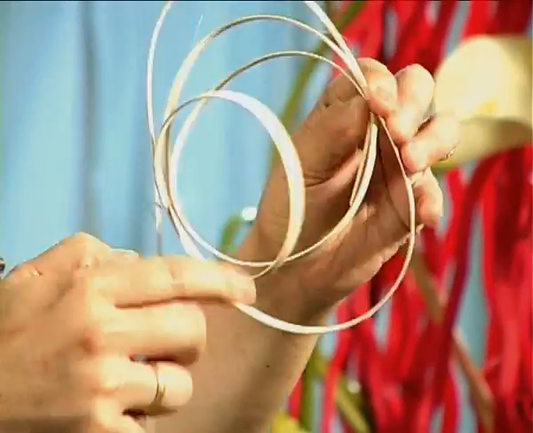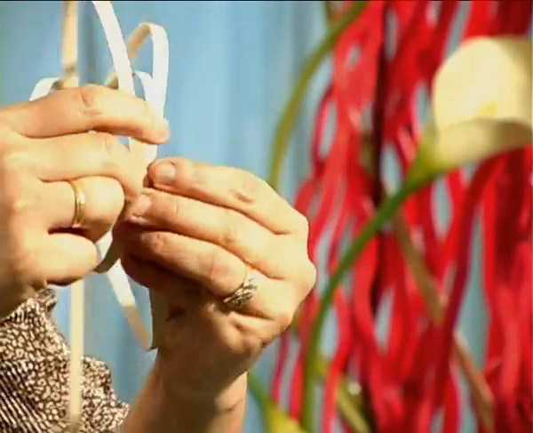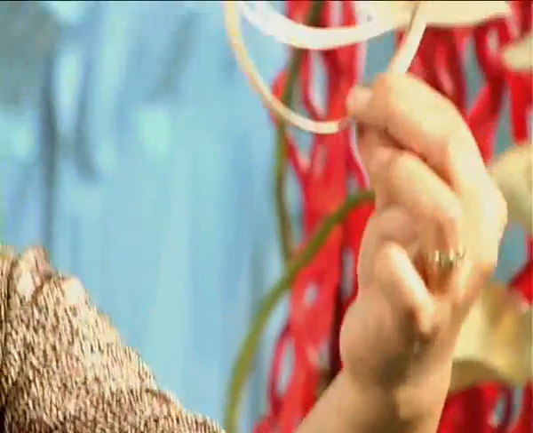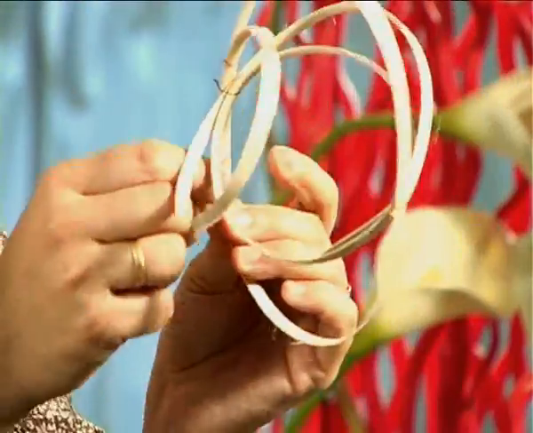Depth is very important, because then it will not look flat. This is what we are doing, and it's very easy. As you can see, very quickly we already have one little structure built up here.